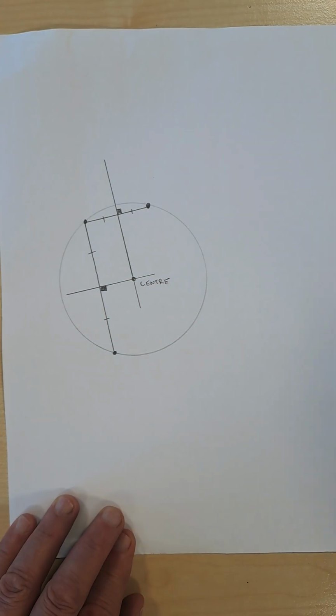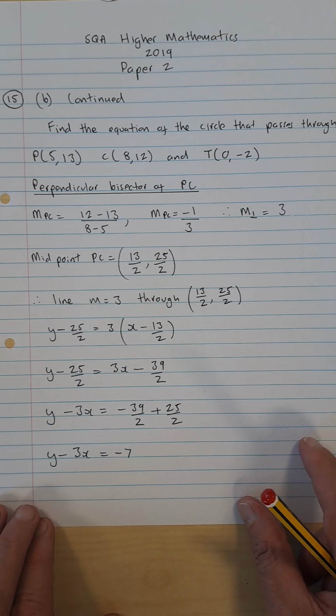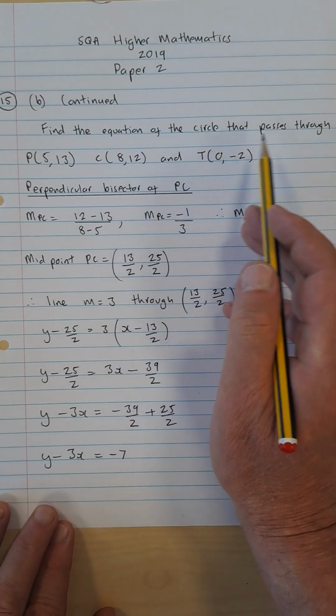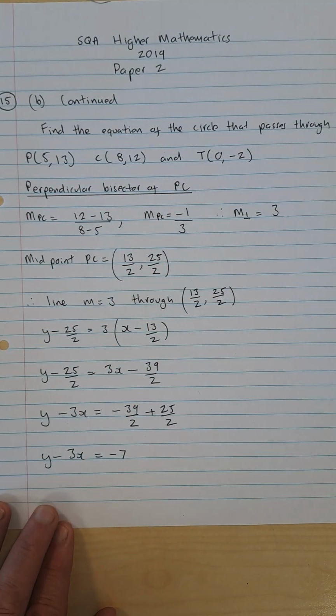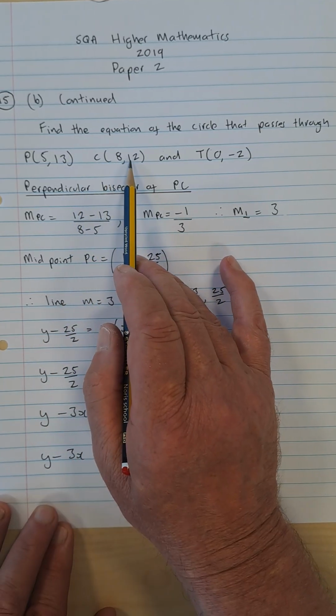So this is going to take a little bit of time, but this is for the people who didn't manage what I talked about a wee minute ago. So this is essentially: find the equation of the circle that passes through the points P, C, and T. So we're going to get the perpendicular bisector of PC.